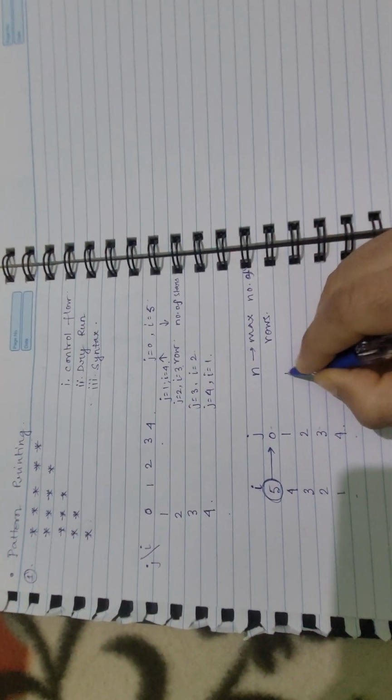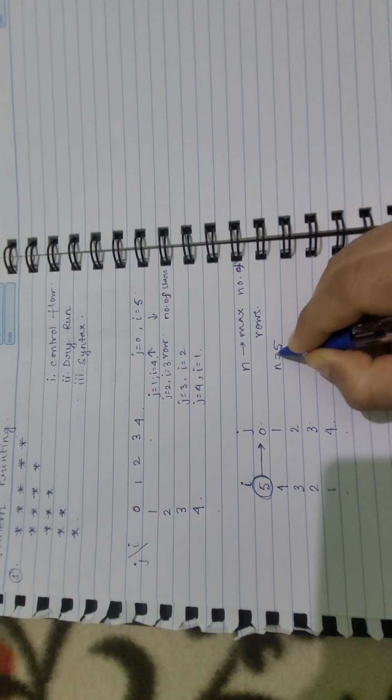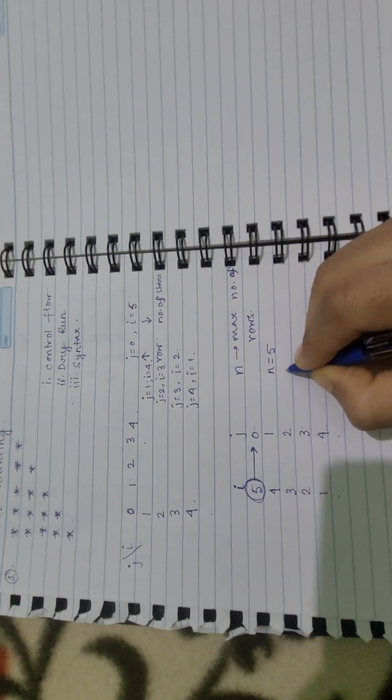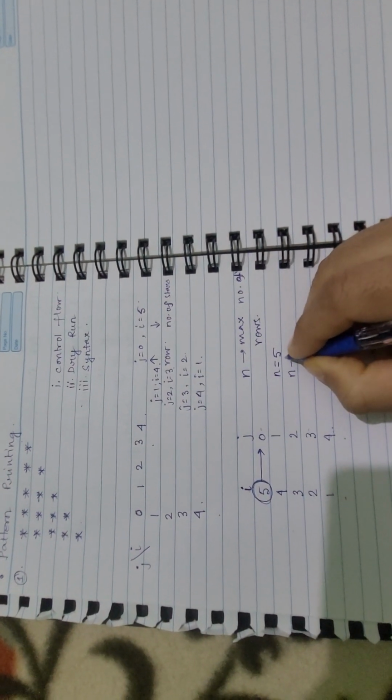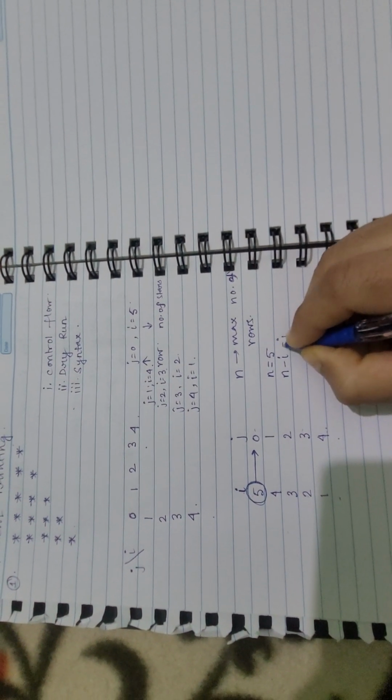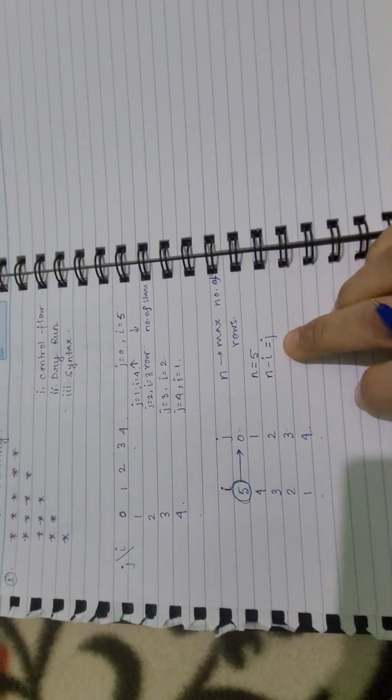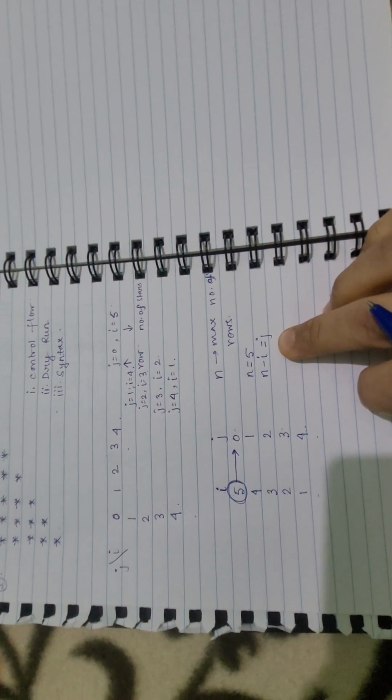So if n equals, for example, 5, then if I am writing n minus I, will that be j? See how I am doing. N minus I equals j. Do you understand?